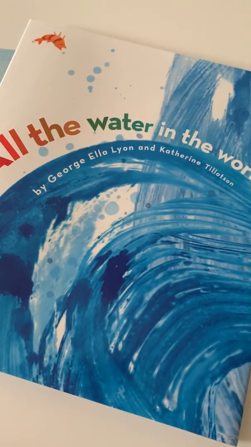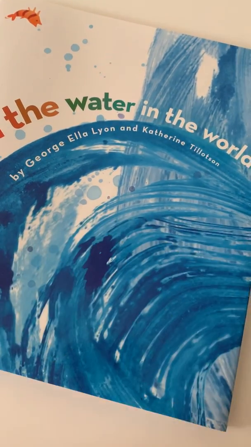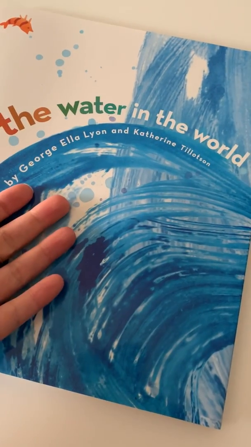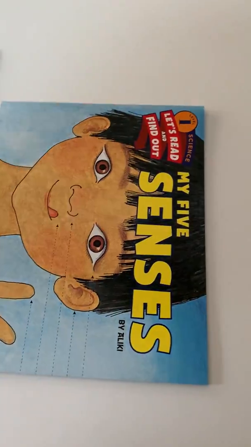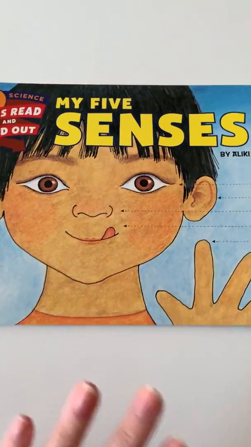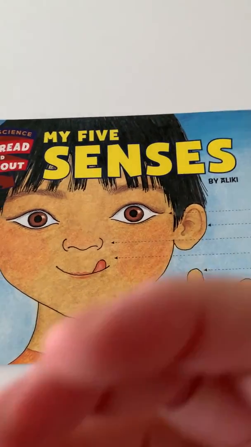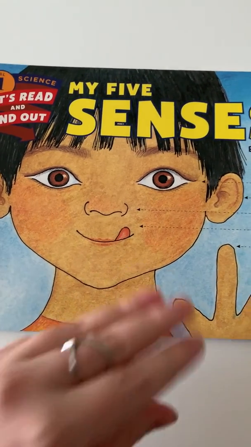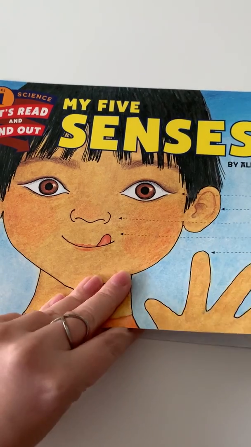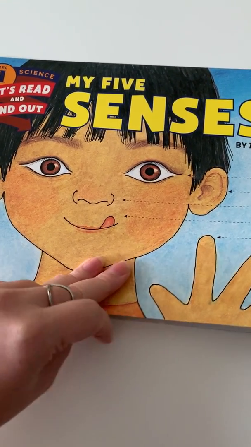As far as projects when you're finished, the cover really made me think of watercolors, so you could make some watercolor design pictures about the water cycle, or just about water in general. I think that would be super easy. And the last book is called My Five Senses, and it talks about the five senses that we have and how we use them to see the world. It's a very simple and engaging text and has lots of colorful artwork to show readers how to use their five senses to do different things in the world.